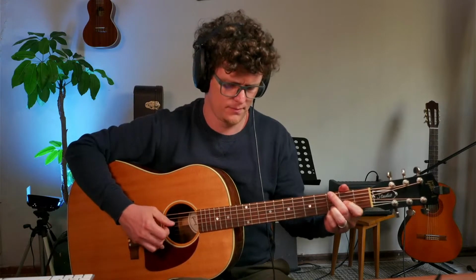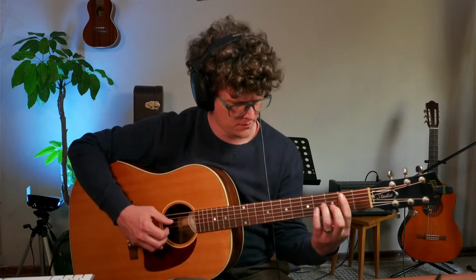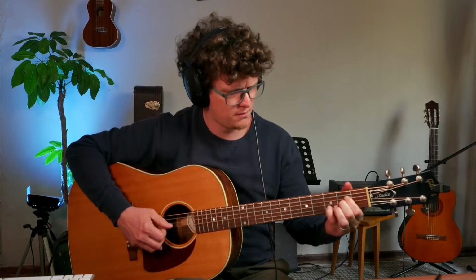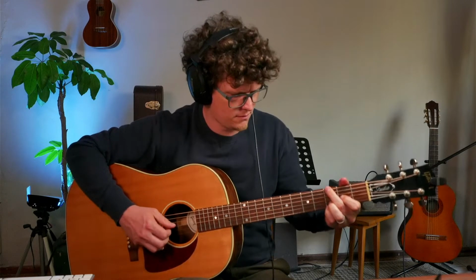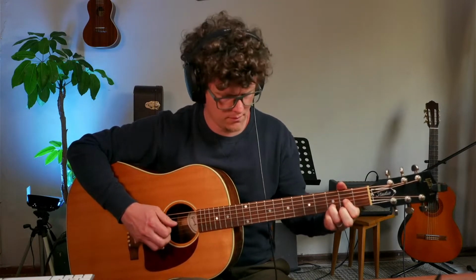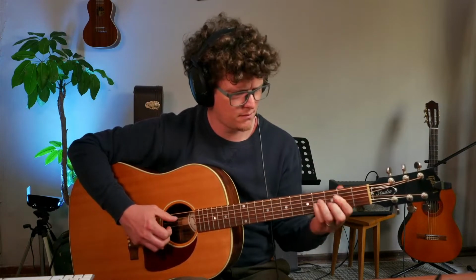This is what suspended chords sound like. Here's another example in the key of G, which is going to be a G sus4 to an E minor sus4 to E minor to C2 to a D sus4 and a D sus2, going back to G.